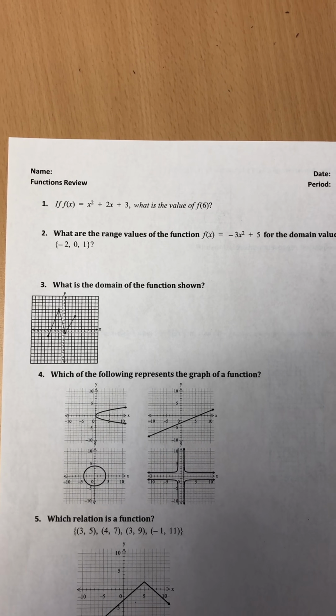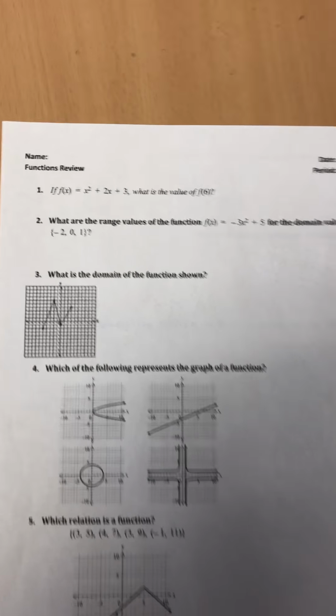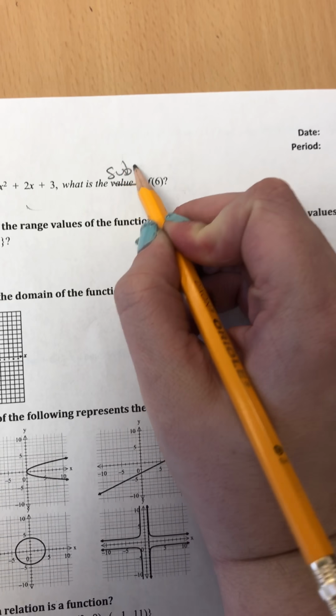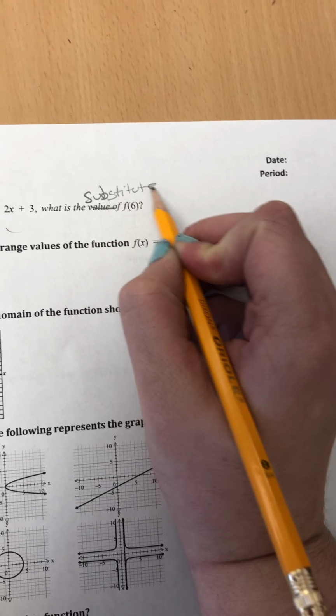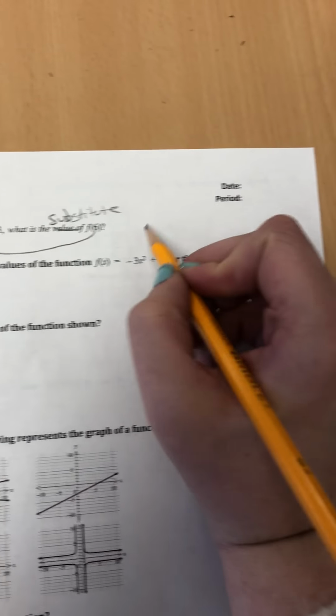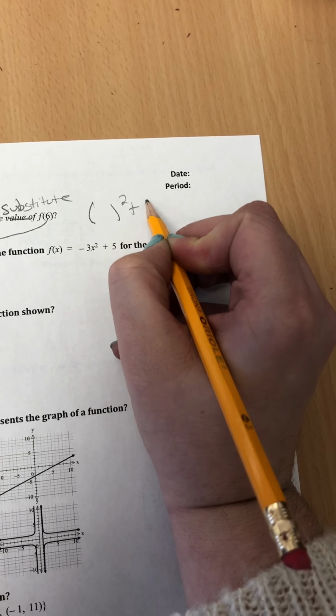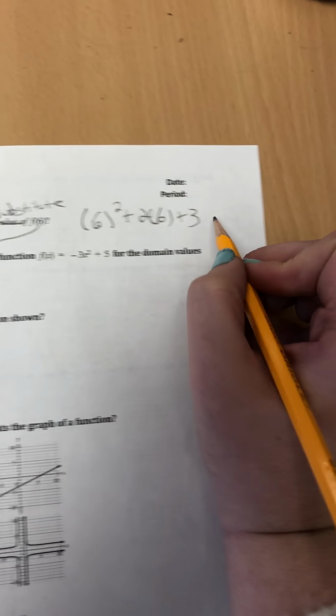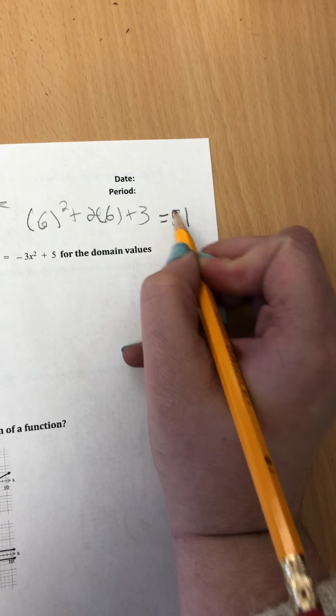In this video, we are going to review functions. So given this function, it asks for the value. We know that word means to substitute. So we're substituting 6 for x. So everywhere I see an x, I'm going to put 6 instead. And then we type it in the calculator, and it ends up giving us 51.